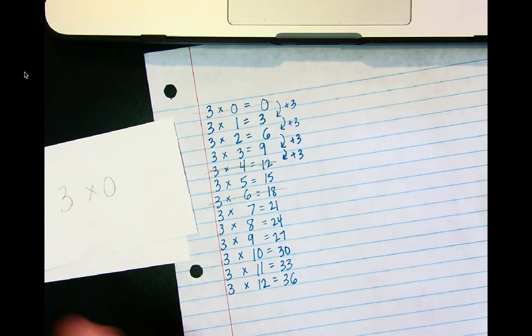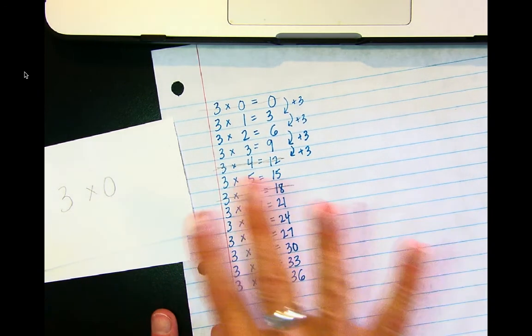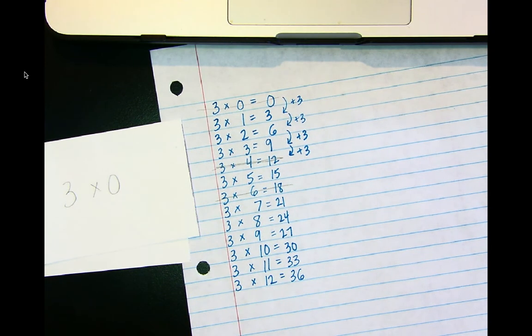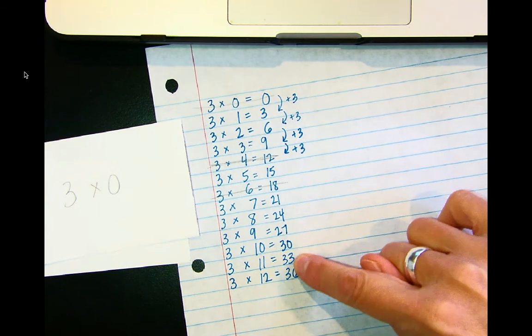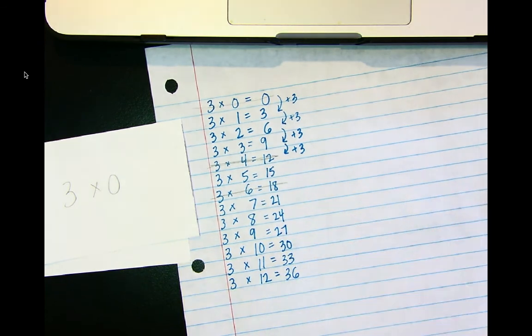So the ones that I kind of already know, I'm going to put to one side, and the ones I need a little bit more practice with, I'm going to put over here. And so that I can practice those a little bit more, especially probably some of these. So that is how you're going to make your flashcards.